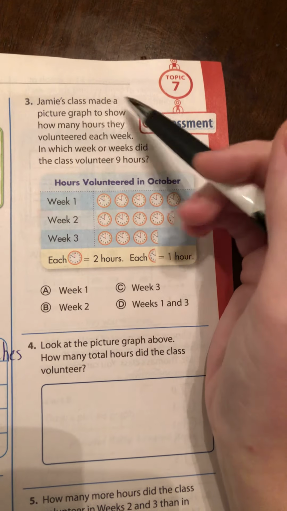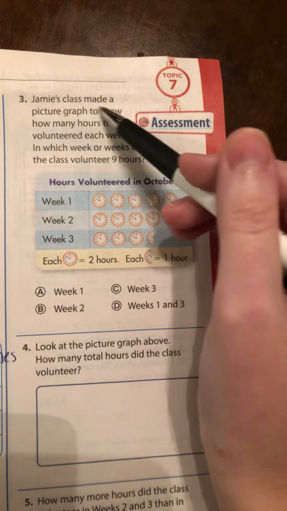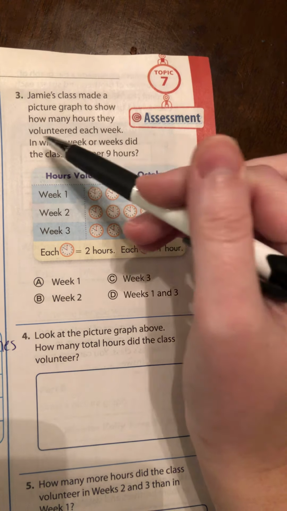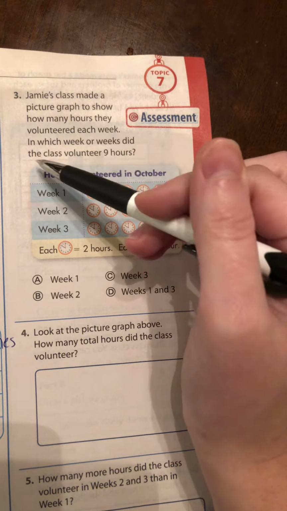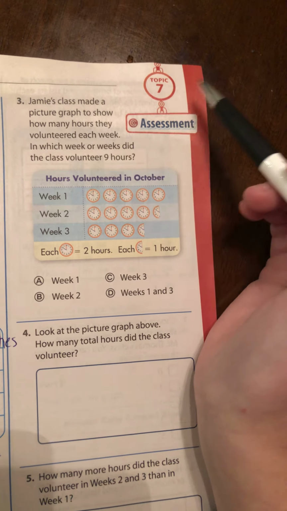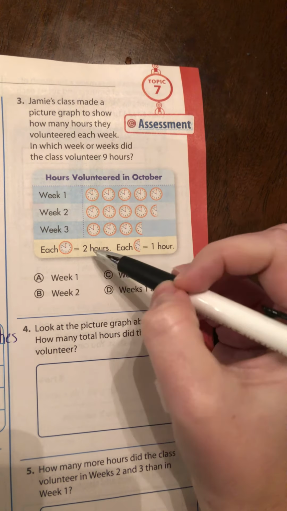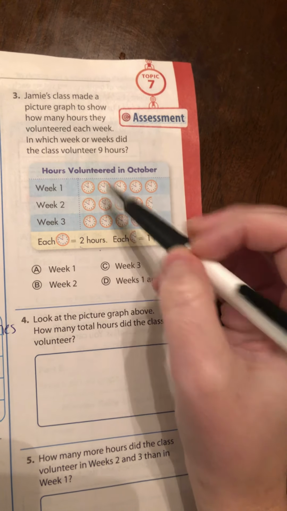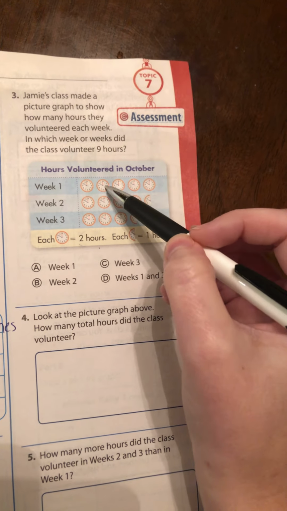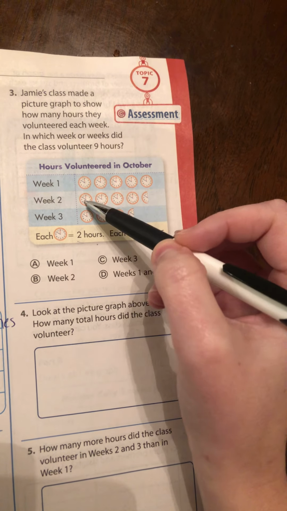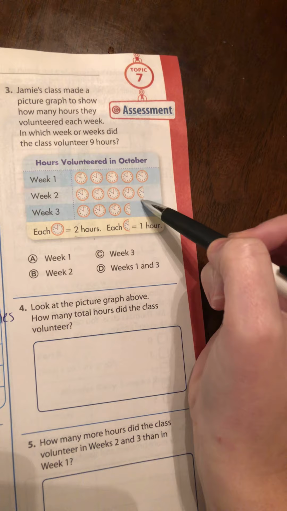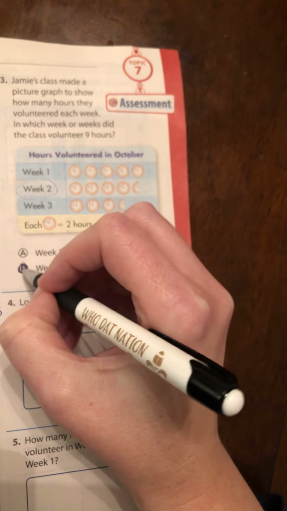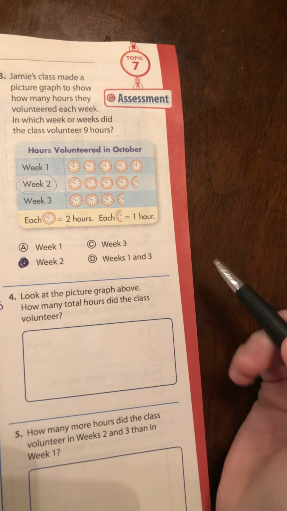Number 3, Jamie's class made a pictograph to show how many hours they volunteered each week. In which week or weeks did the class volunteer 9 hours? Okay, so if this is 2, okay, we have to find the one that did 9 hours. Okay, 2, 4, 6, 8, 10. 2, 4, 6, 8. Oh, and 1/2 of 1 is, there we go, 9. So week 2. And the other one was less, so I know it can't be 9.